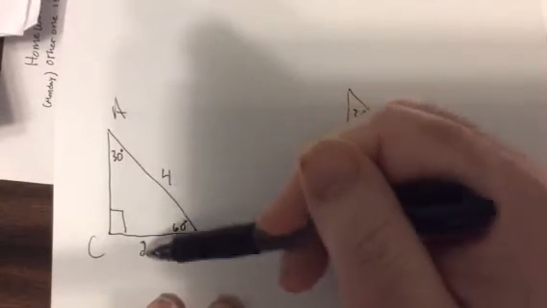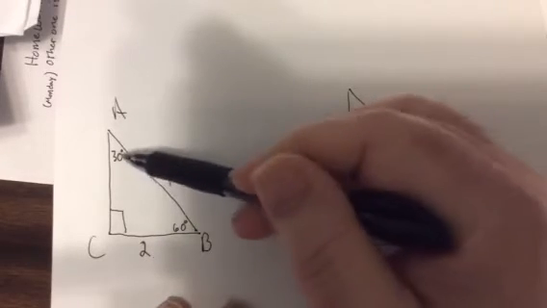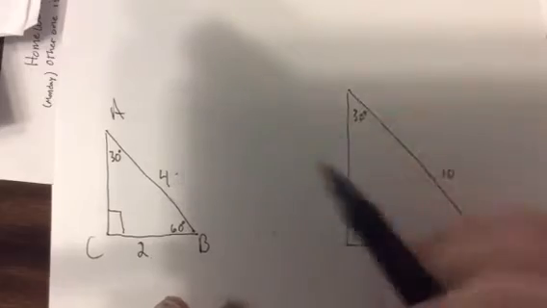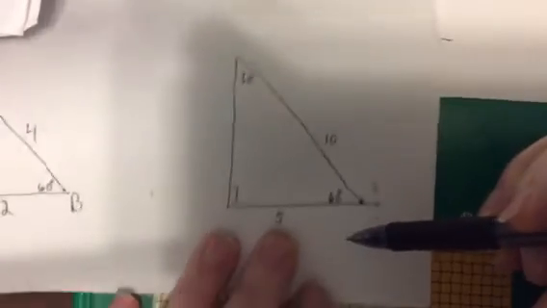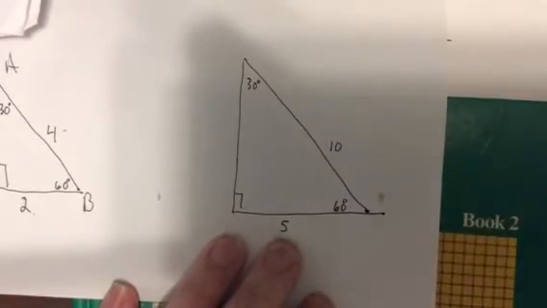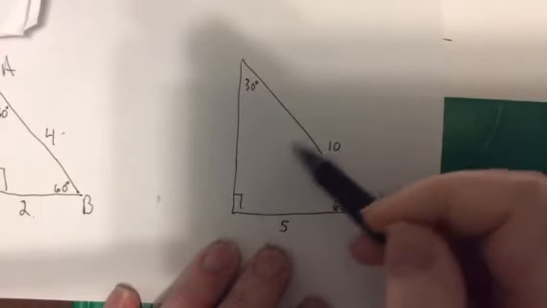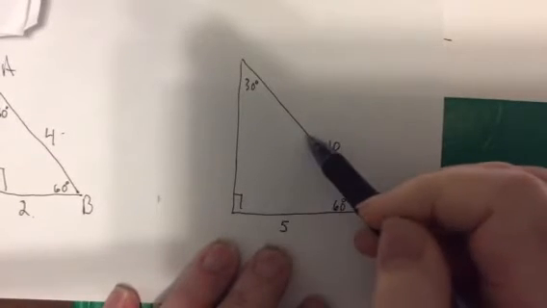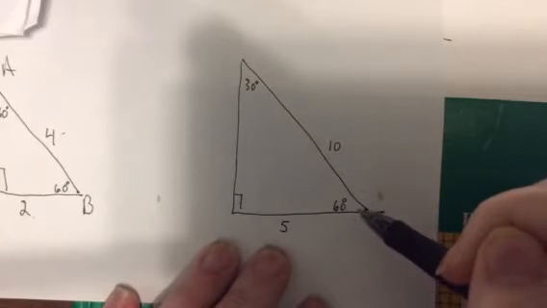The side opposite over the hypotenuse is always 1 over 2. So 2 over 4 is the same as a half. Notice this is bigger, but 5 over 10 is 1 over 2. So the hypotenuse is always, oh, by the way, the side opposite the right angle is called the hypotenuse. The other two sides are called legs.